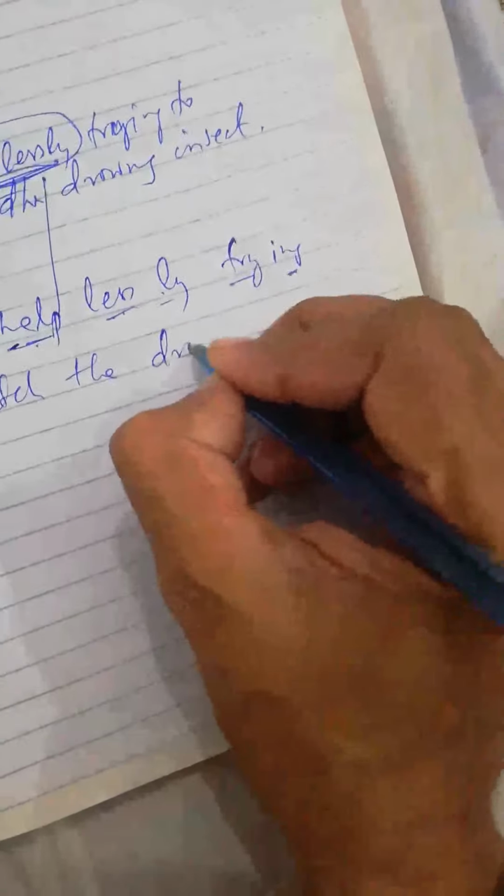Let's focus on the page. He was helplessly trying. Again, this word can be broken down into smaller parts. Trying to catch the drowning insect. Now all these are morphemes. Let's count the morphemes in this sentence before we define it. 1, 2, 3, 4, 5, 6, 7, 8, 9, 10, 11, 12, 13.